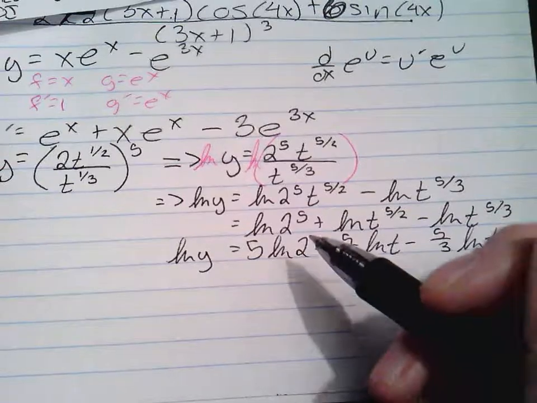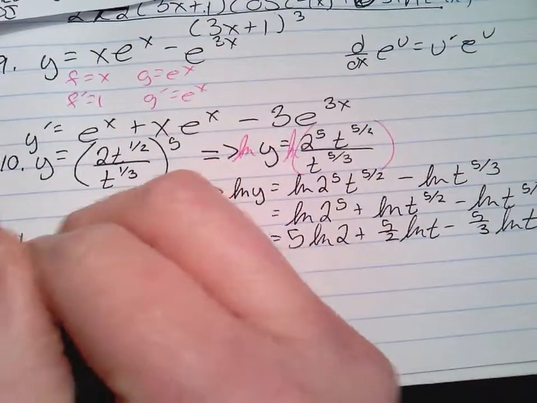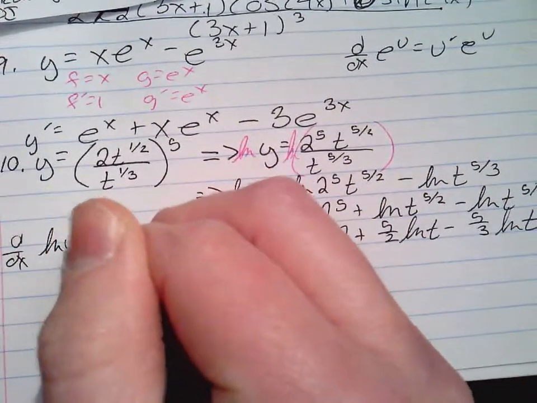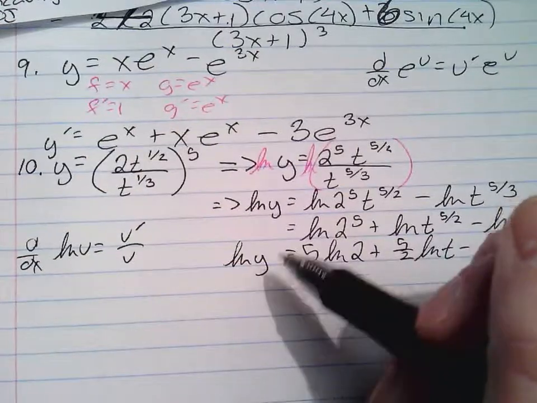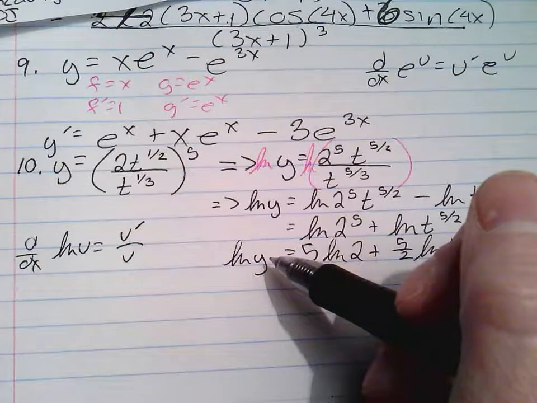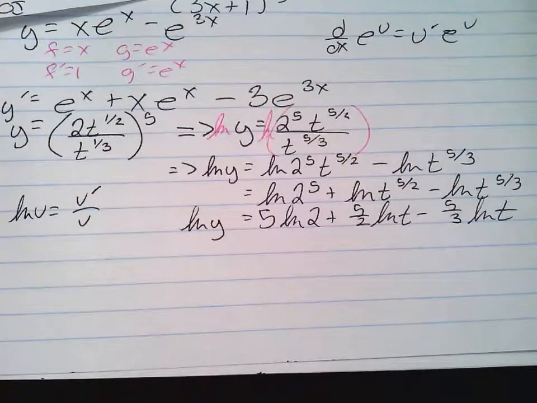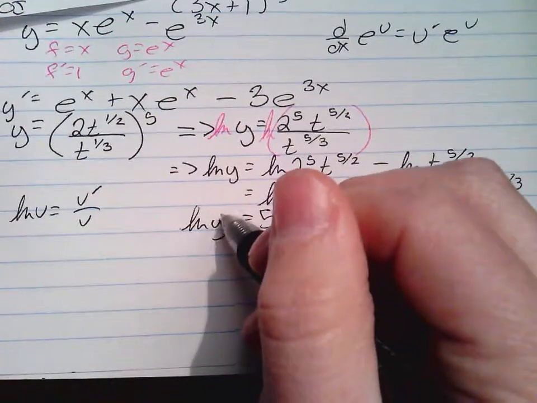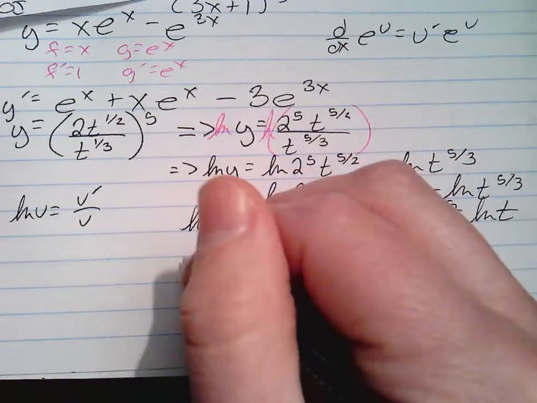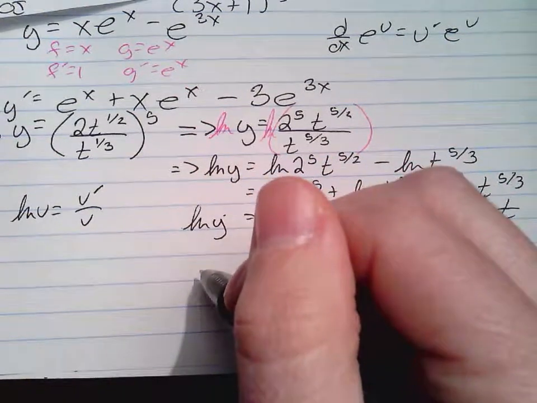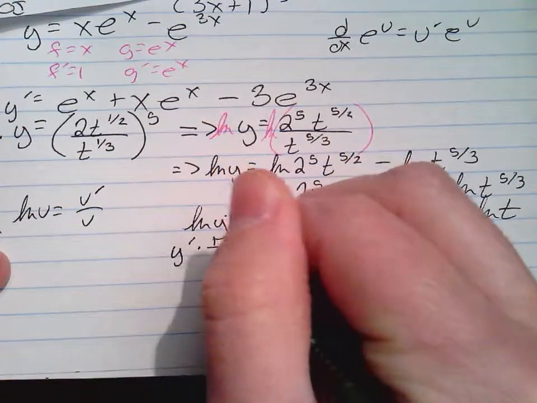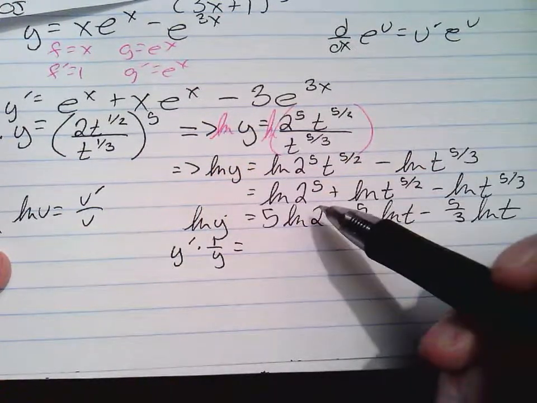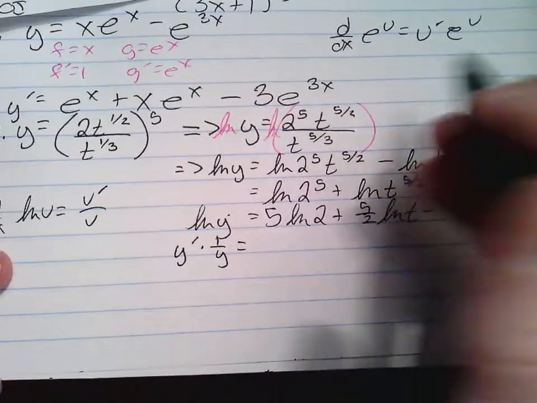So the derivative d over dx of ln of u is u prime over u. Okay? Watch this. This is implicit, so every time you differentiate y, you have to add a y prime. So the derivative of y is y prime times 1 over y equals, that's a constant, so that's 0.